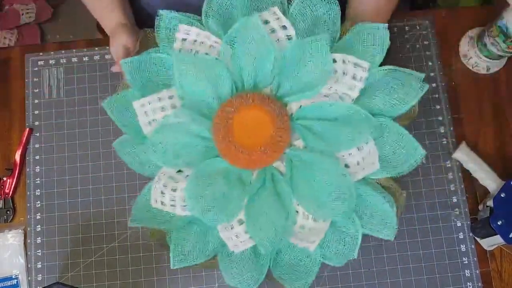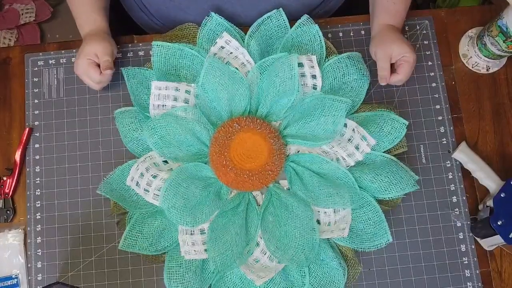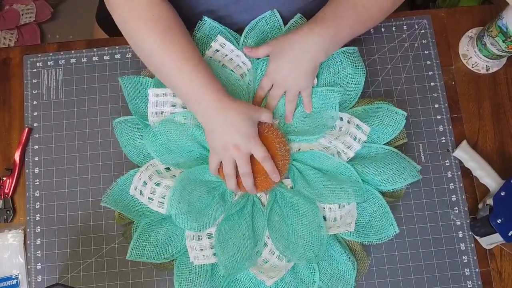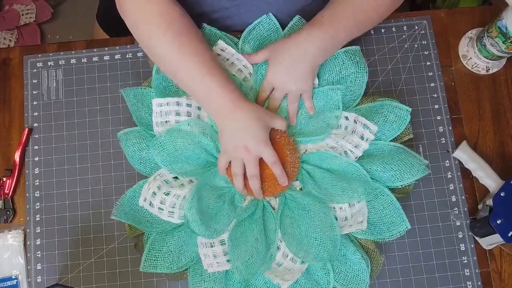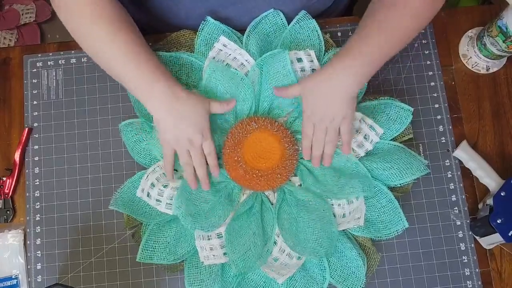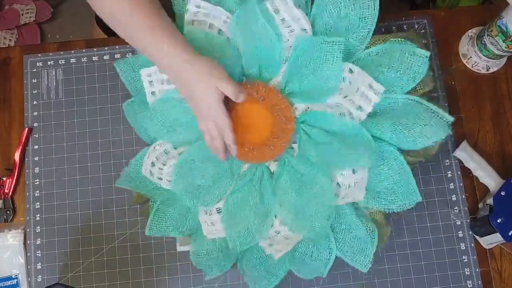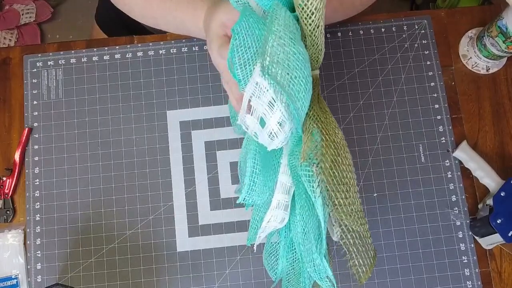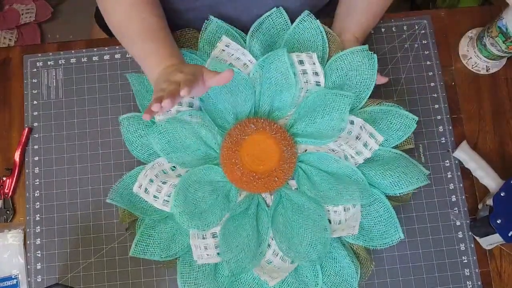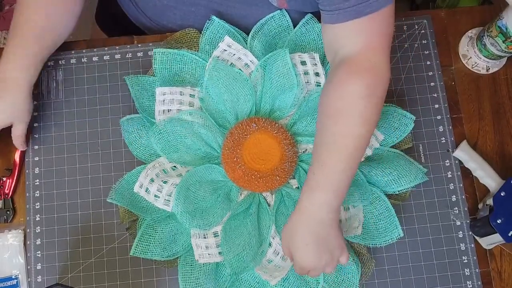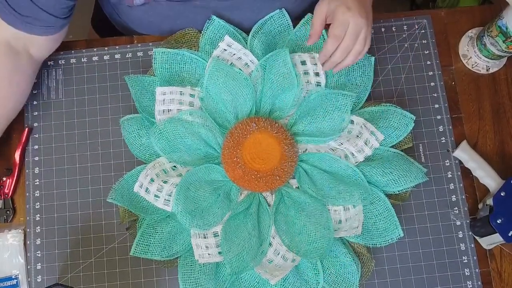And then y'all, that's it. You've got yourself a beautiful flower. And what's even better about these flowers is they're very flat. So these flowers will fit between a front door and a screen door. And a lot of people are looking for wreaths that will do that.